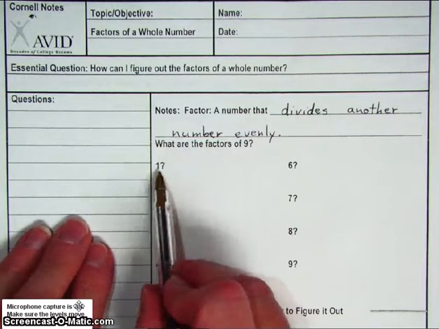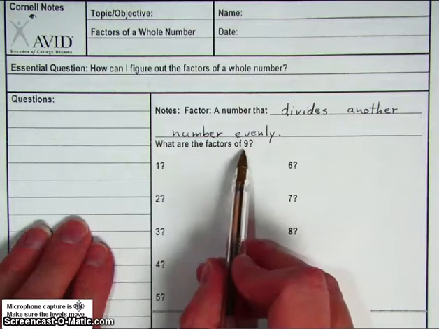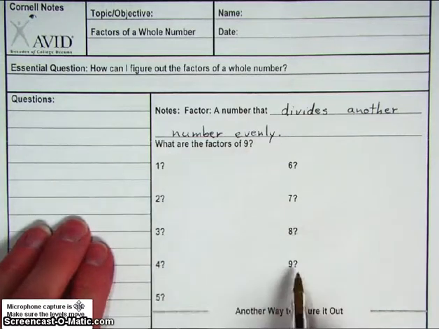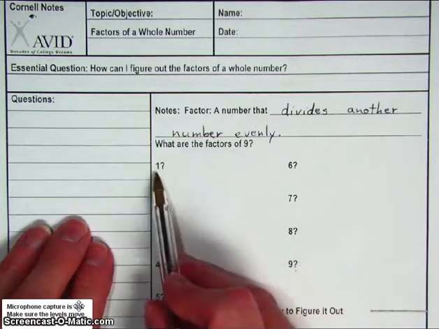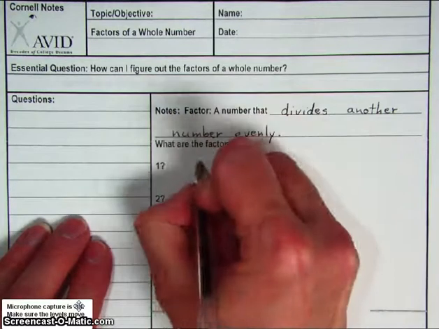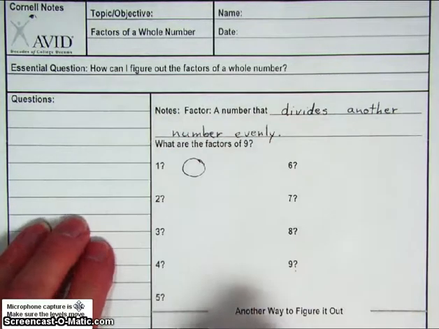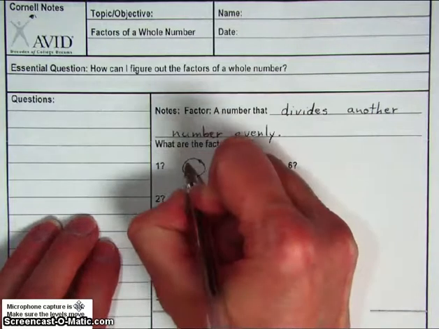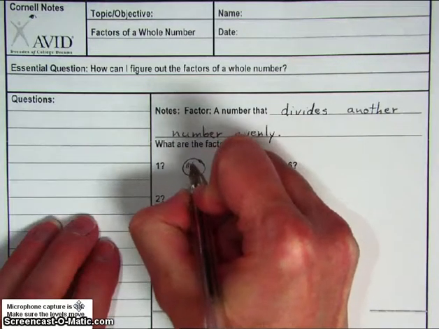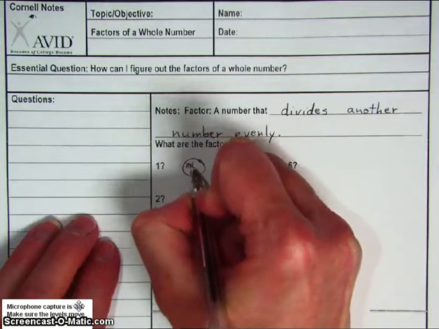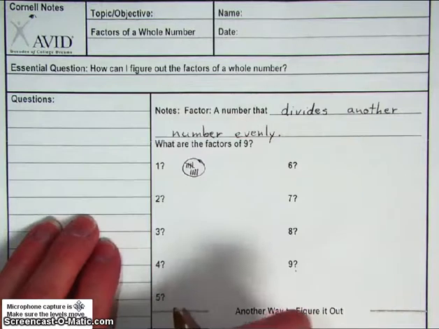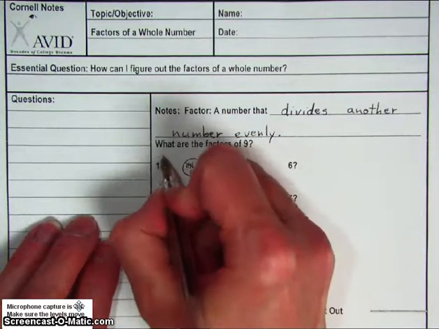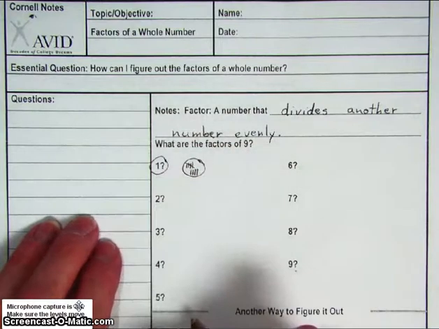So we're going to start looking at the factors of 9, and we're going to work up until we get all the way up to 9. We're going to start with number 1, and we're just going to make one group. I need to see if I can evenly divide 9 items into one group. So let me see. 1, 2, 3, 4, 5, 6, 7, 8, 9. Yes, I can put 9 things into one group with no leftovers. So 1 is a factor of 9.